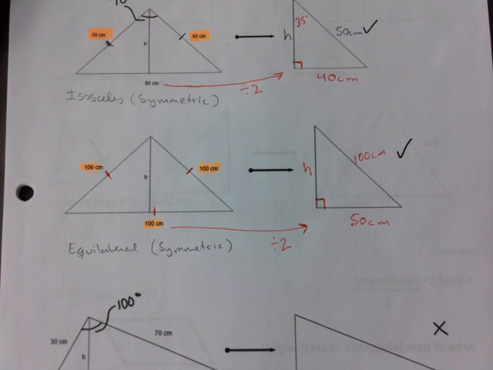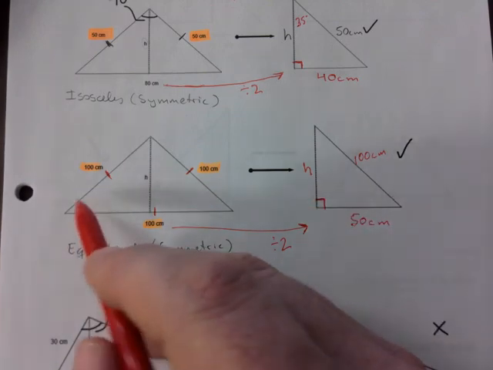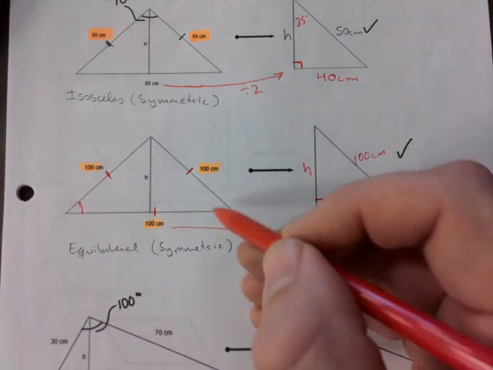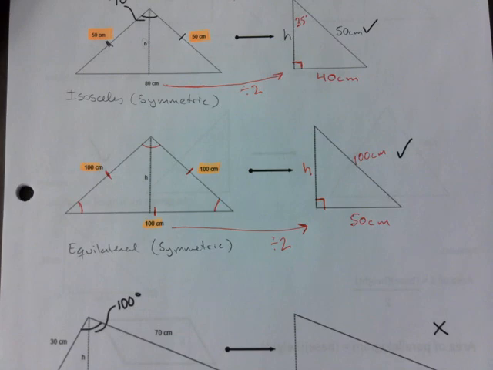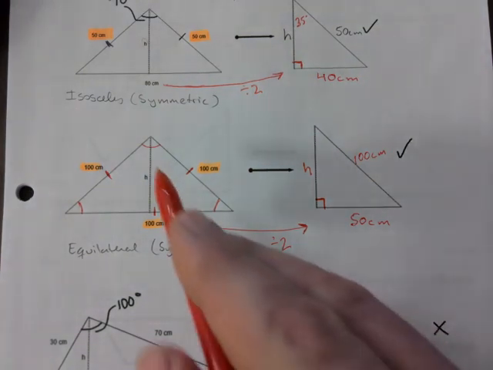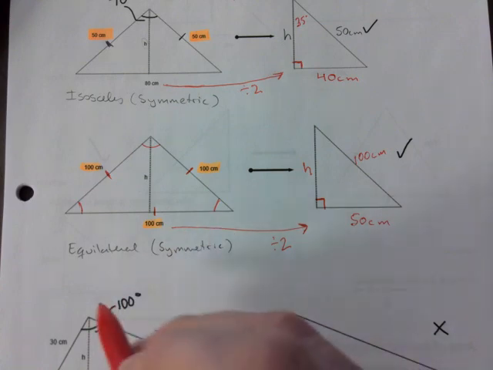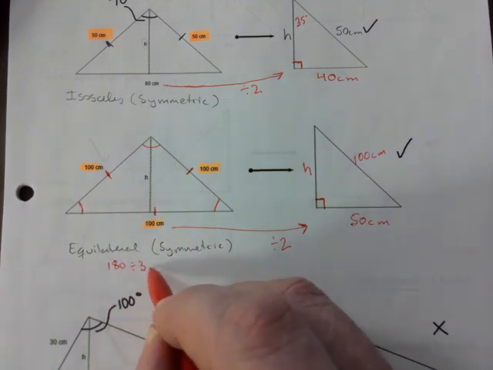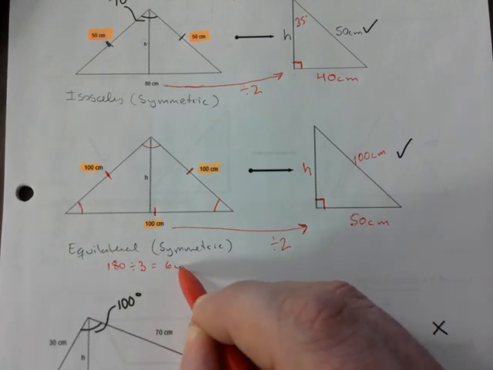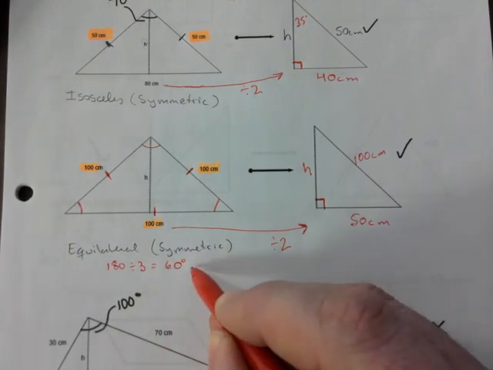Is there anything else we could have done? What do we know about equilateral triangles? All their angles are the same, right? Let's go back to the original. So if all angles are the same, we can go 180 divided by 3 and know that each angle is 60 degrees.